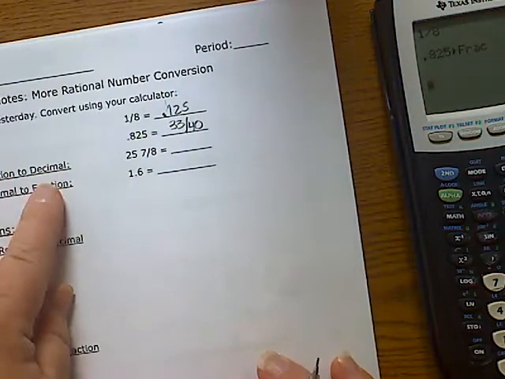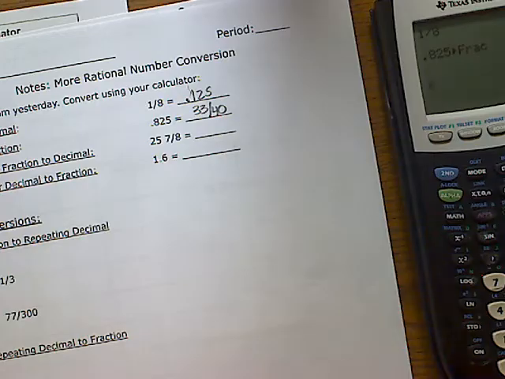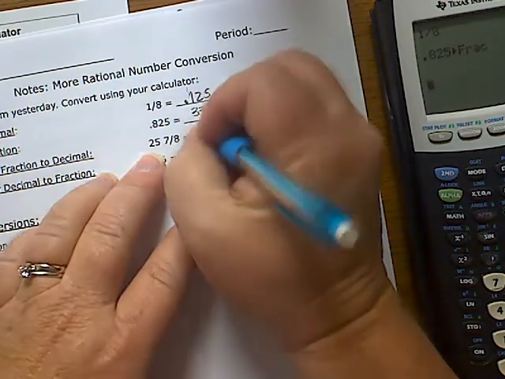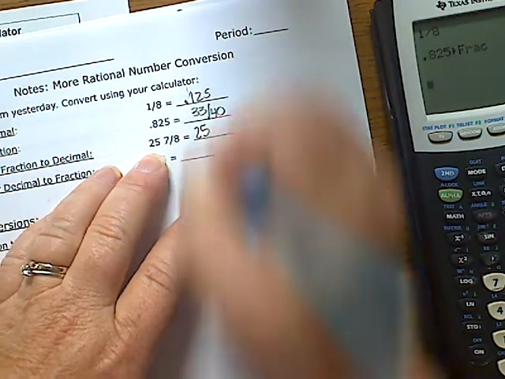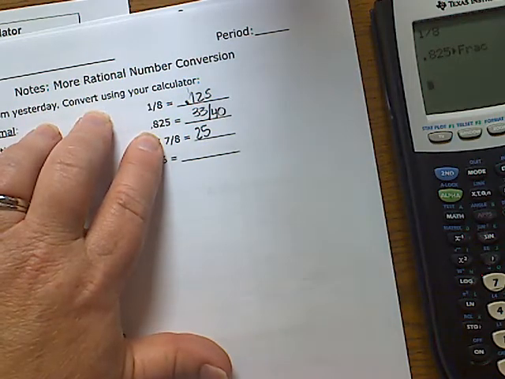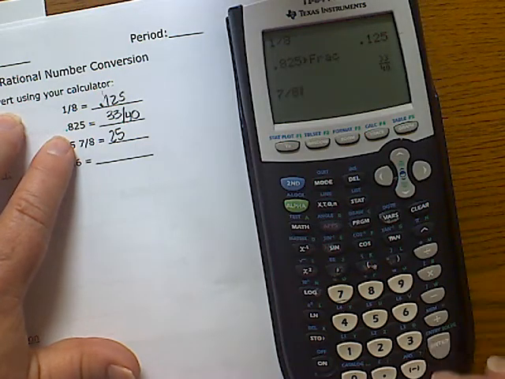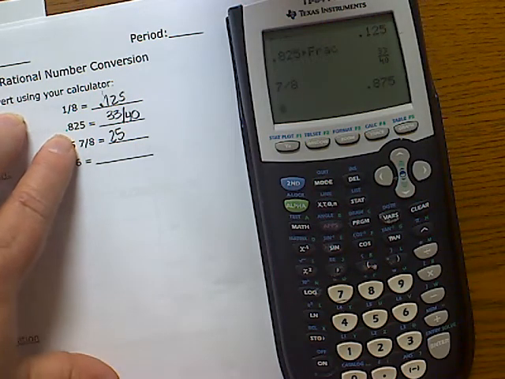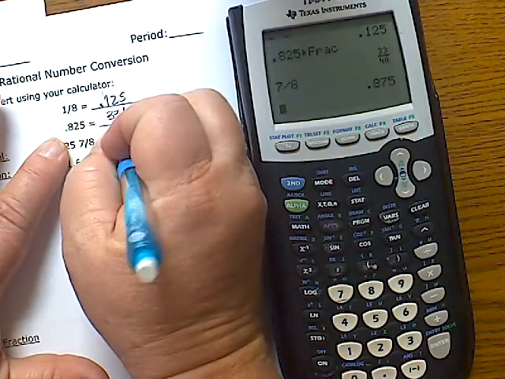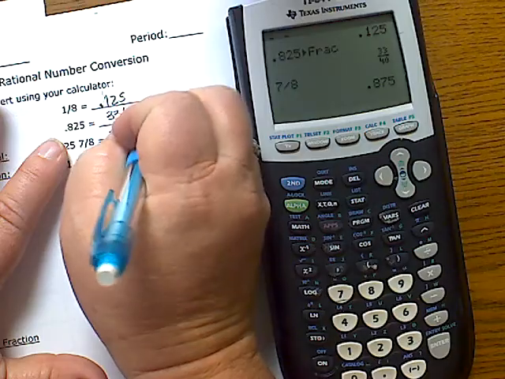All right? Here we go, mixed number fraction to a decimal. Remember, when you have a mixed number, you have a whole number and you have some parts. We're always just going to write down the whole number. This says 25 7/8. Then you just treat it like a fraction to a decimal. 7 divided by 8. I hit enter, and I get 0.875, and I'm going to add that after my whole number.